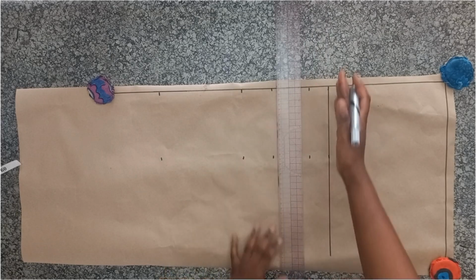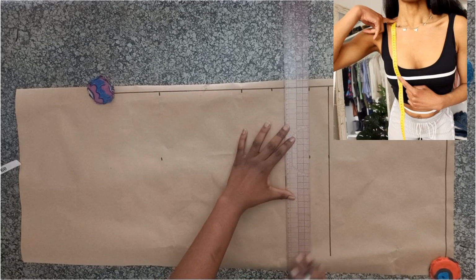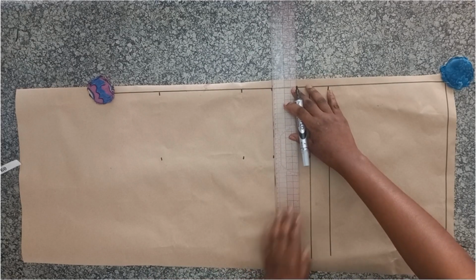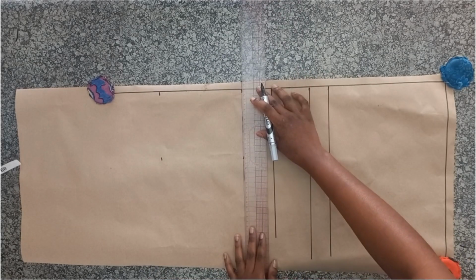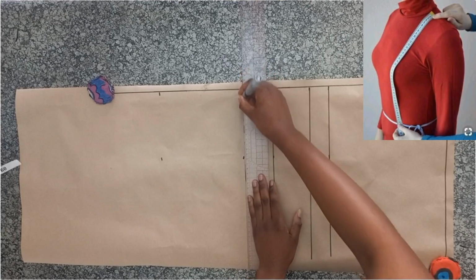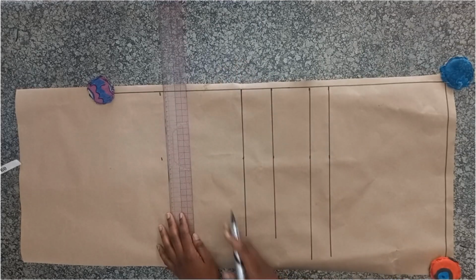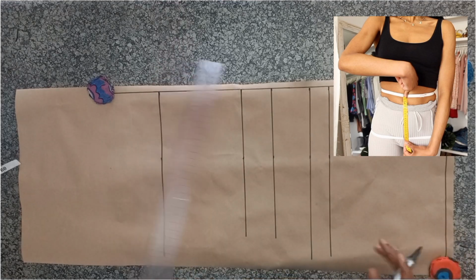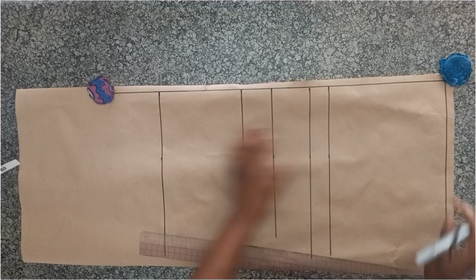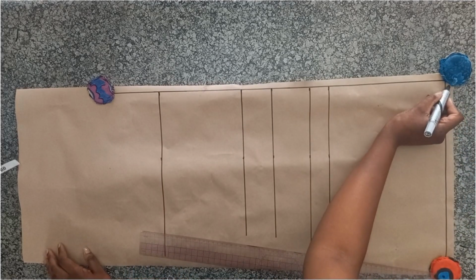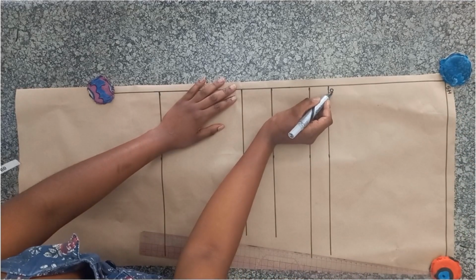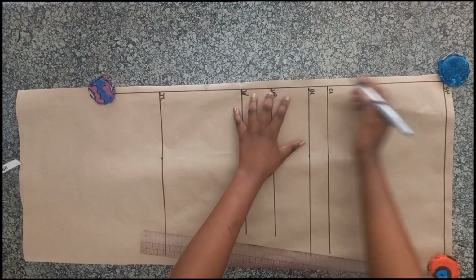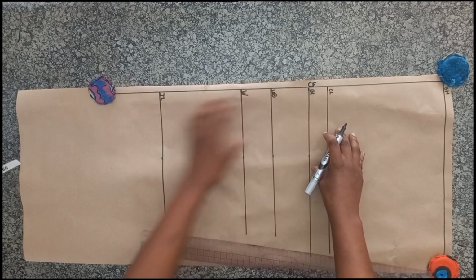My chest line is 9 inches, my bust line is 10.5 inches, my under bust is 13.5 inches, my front waist is 16 inches. Remember, your front waist and your back waist are not the same measurement. For me, my measurement for the top waist is 16 inches and for the back waist is 14 inches. That is from the shoulder to my front length.